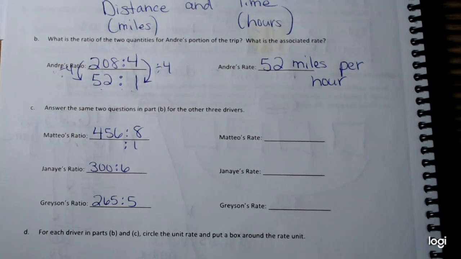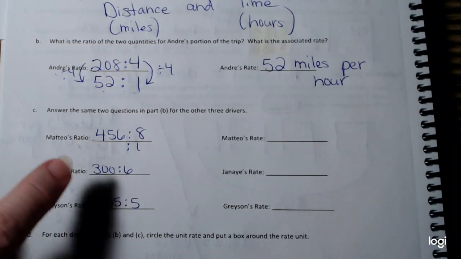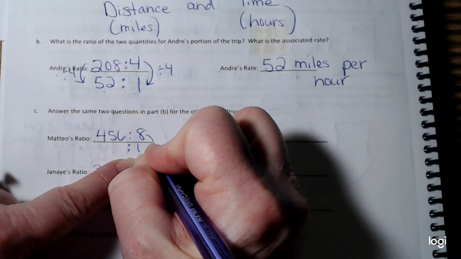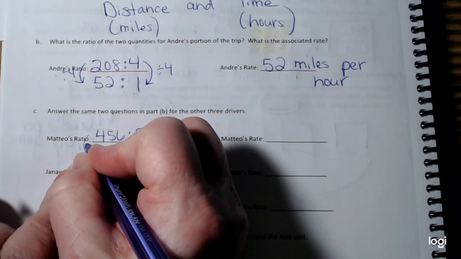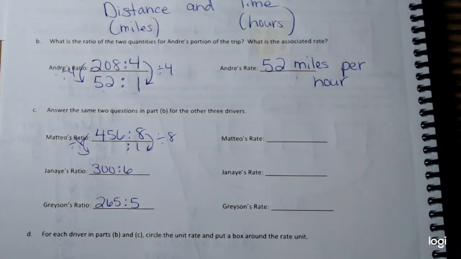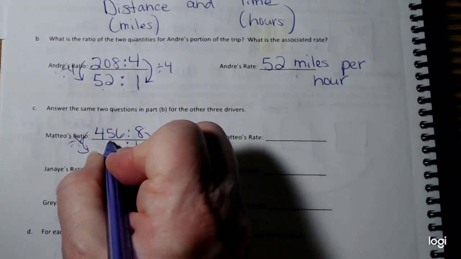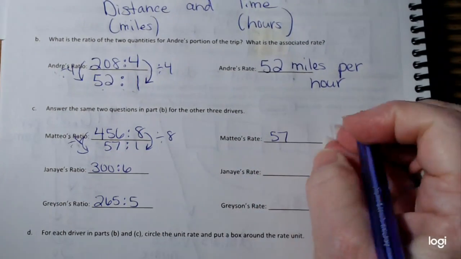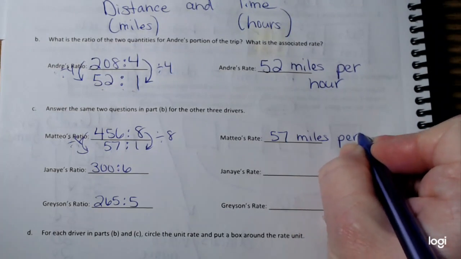All right, well, I hope you had enough time and paused your video so that you could solve these for me. If you remember, we wanted to know how far each driver went per hour. And so obviously you had to divide by 8 over here, and you had to divide by 8 over here. And if you did that, you found out that this answer was 57. So Mateo went 57 miles per hour.